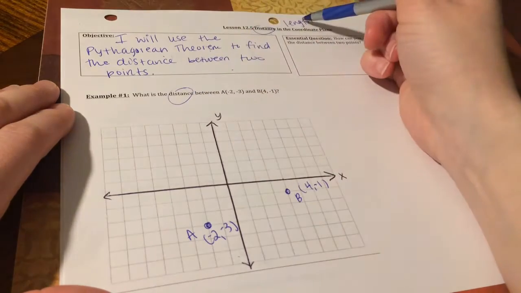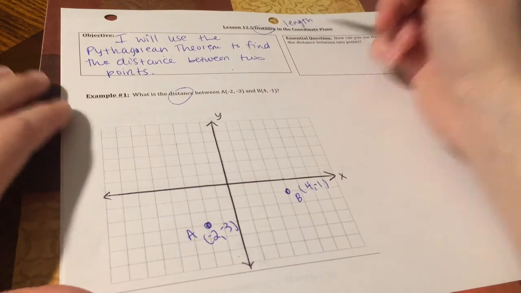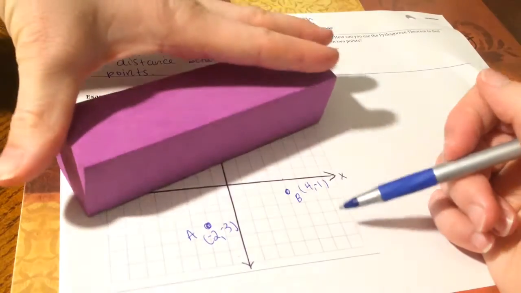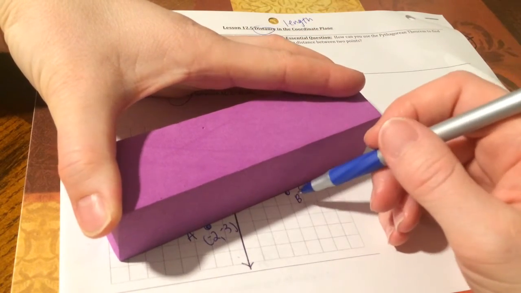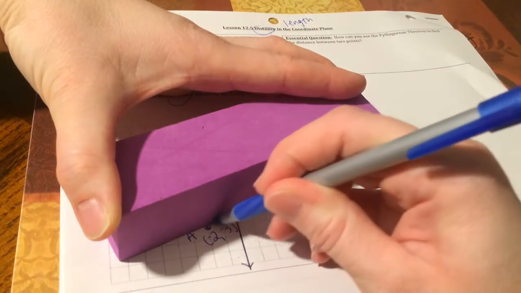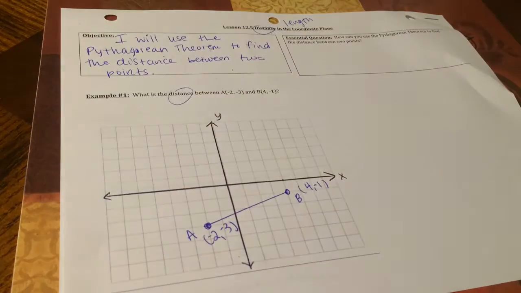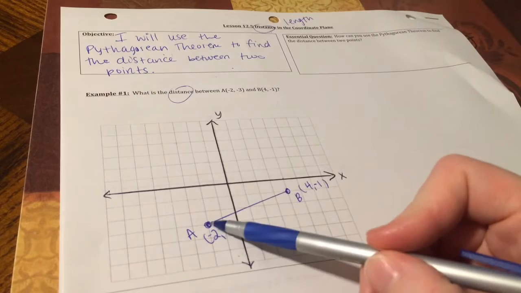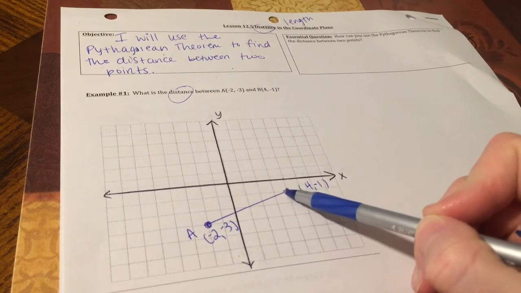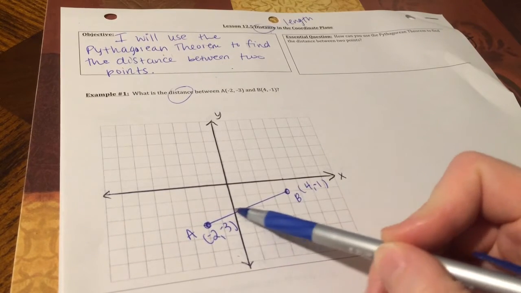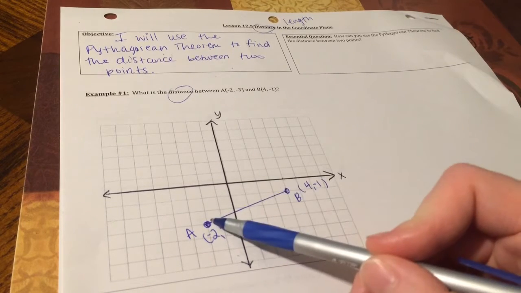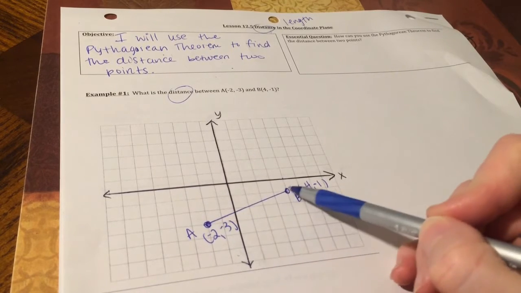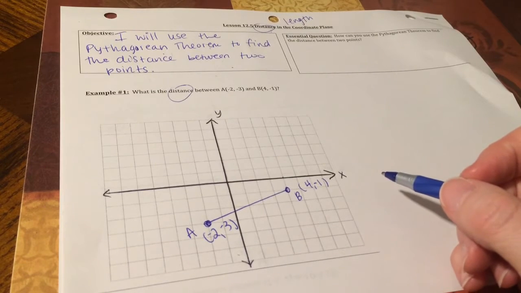Like we said, distance is like length. So let's draw a line. Take your straight edge between the 2 points because we want to find the distance between them. Now, that would be difficult to just find the distance between these 2 points because they don't really line up with any of the grid lines. You can't really count the boxes because they don't line up.